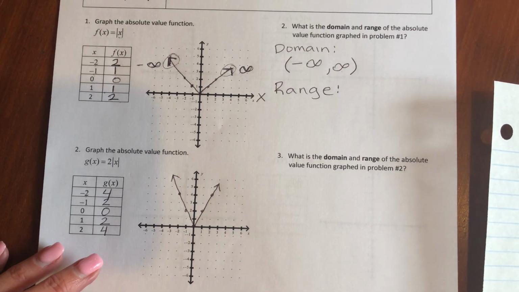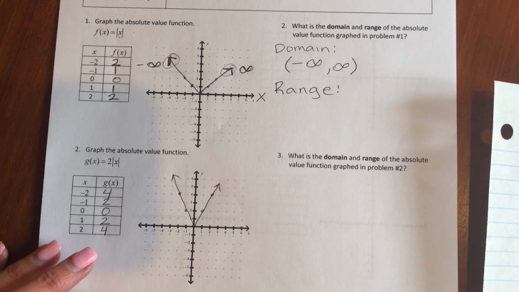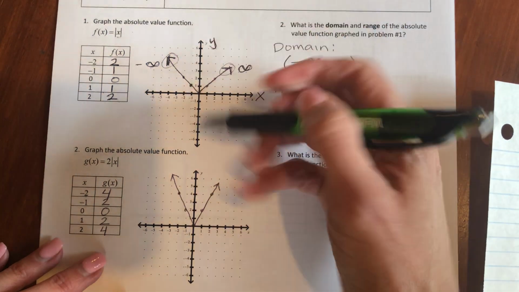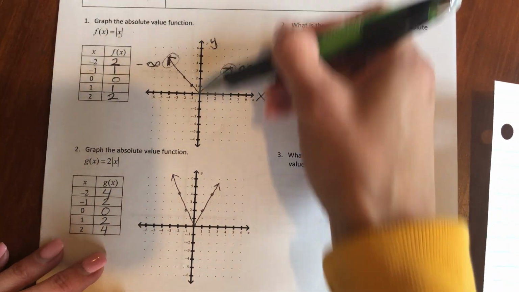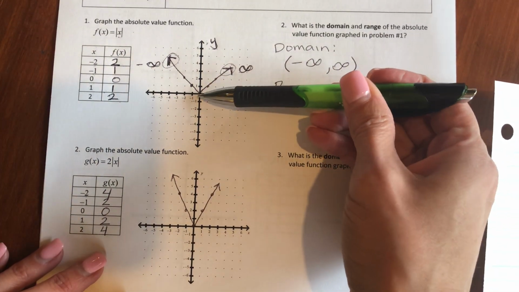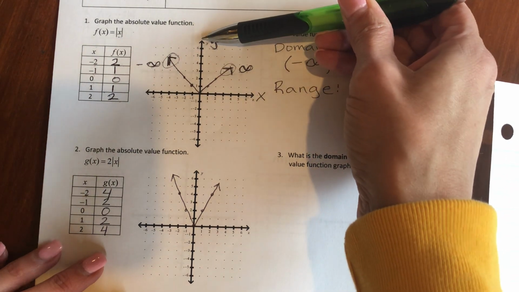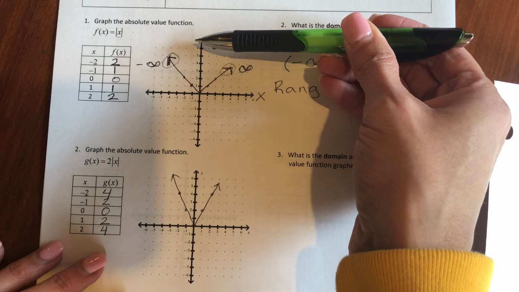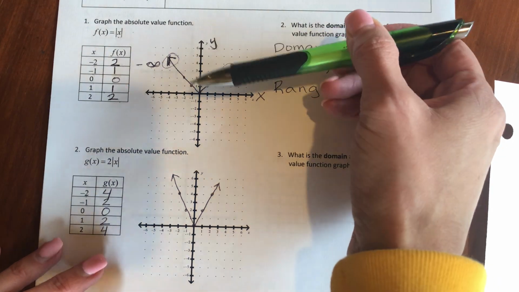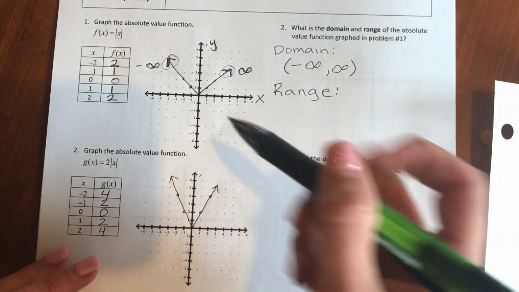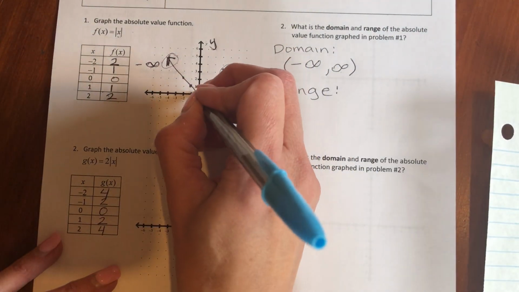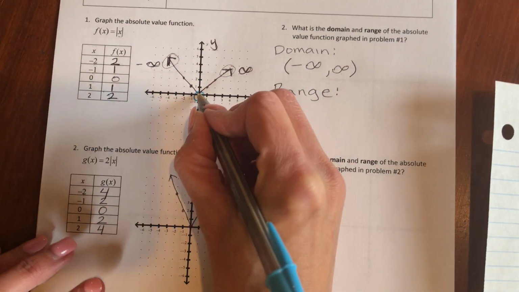So the range is the y values. And this time, here's your y-axis here. It's going up and down. So this time we're gonna go bottom of the graph to the top of the graph. The lowest point on the y to the highest point on the y. So the bottom of your graph is right here. That's the lowest point of your graph.